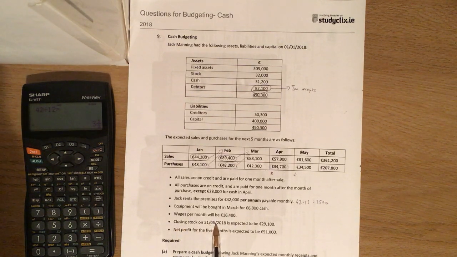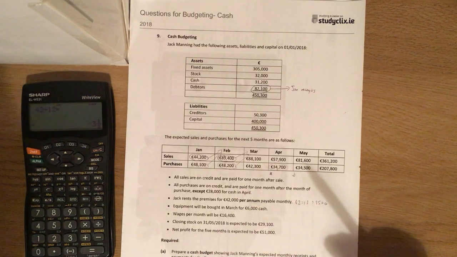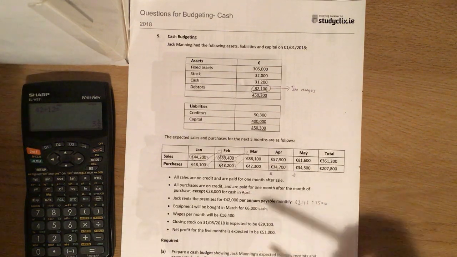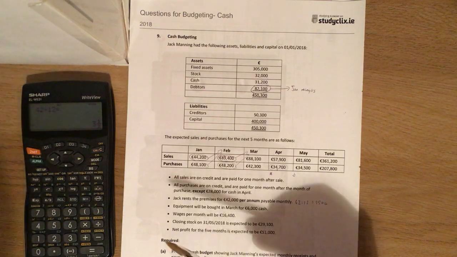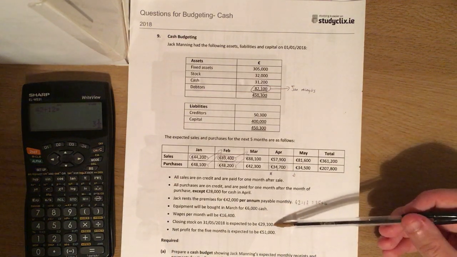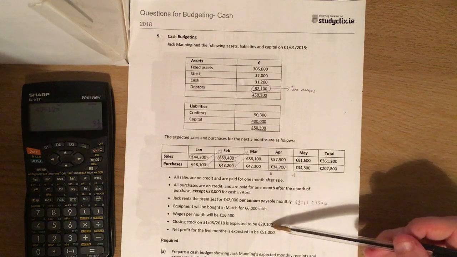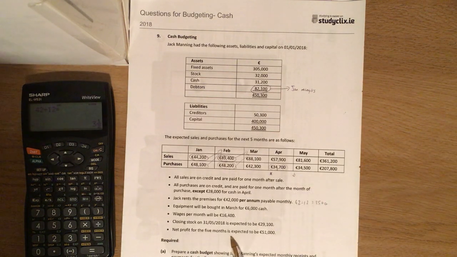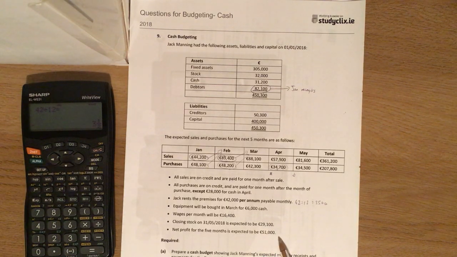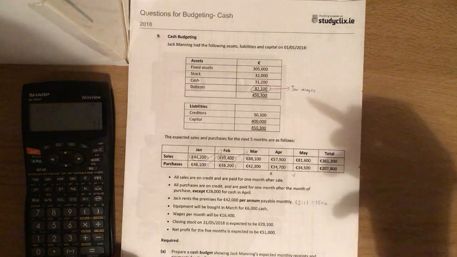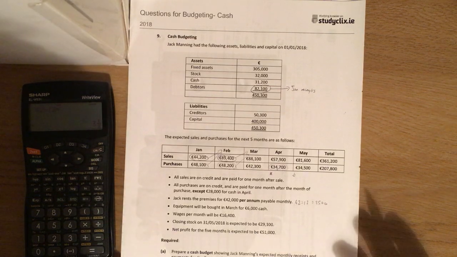Closing stock on the 31st of May is expected to be 29,100. That's not a movement of cash, so that's not going to affect the cash budget. That's going to affect our budgeted balance sheet. We're obviously going to put closing stock on that as an asset. That's where our 29,100 is going to come in. Net profit for the 5 months is expected to be 51,000. So again, that's not a movement of cash. That's just what the net profit will be. And remember that net profit gets posted to the reserves in the balance sheet. So they're telling me that for the balance sheet, because I'm not going to prepare a profit and loss.